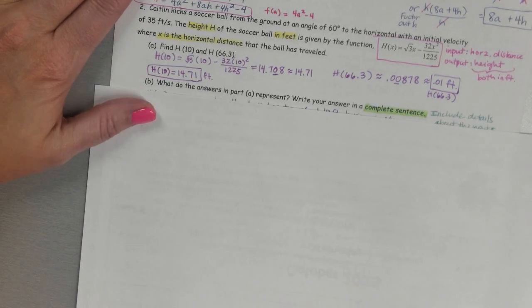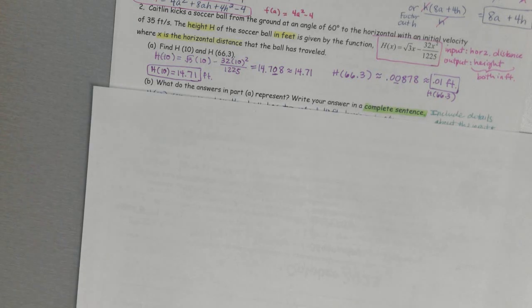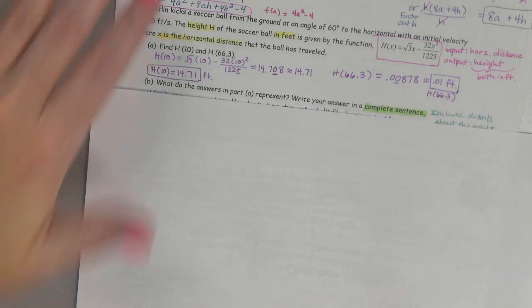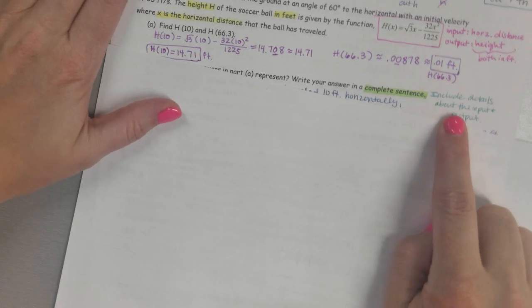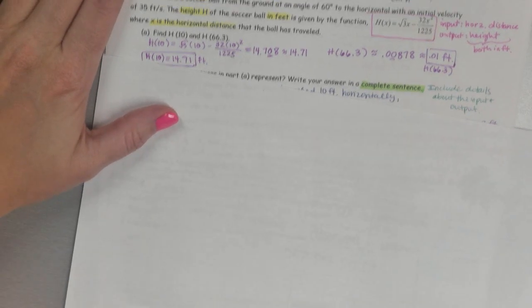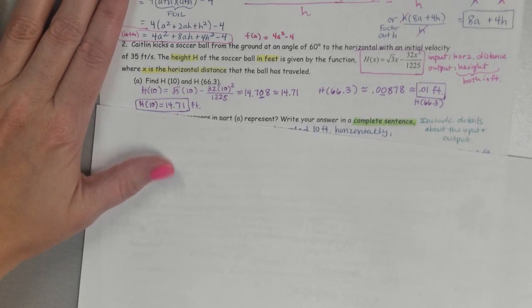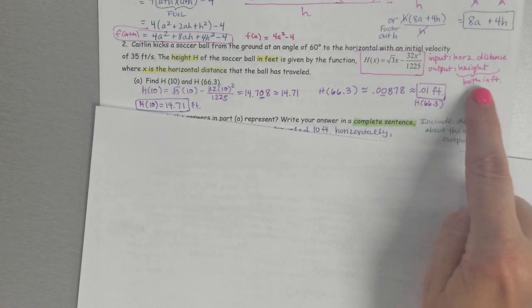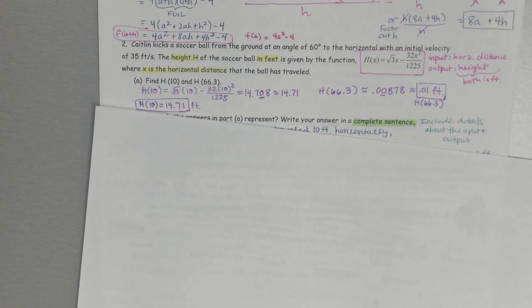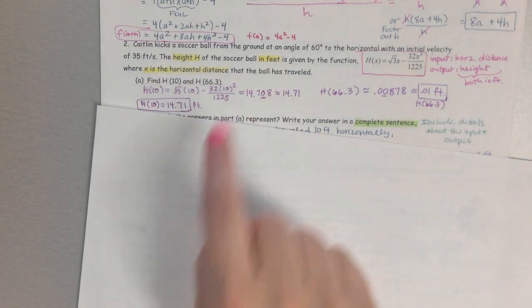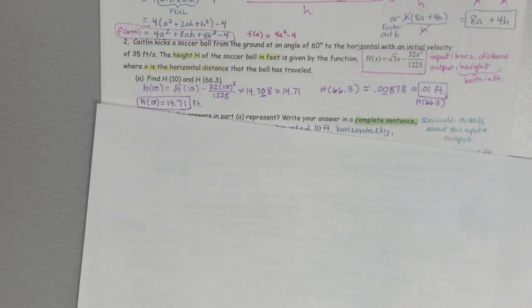Yes. Okay, so when they're asking you to explain in a complete sentence, what it means is you have to include details about the input and the output. So what I did is I went back to my equation and my story problem, and I said, okay, the h is the height. So my output is going to be the height, and that's measured in feet. It says the height h of the soccer ball in feet. And then it says x is the horizontal distance, so that's also going to be in feet.